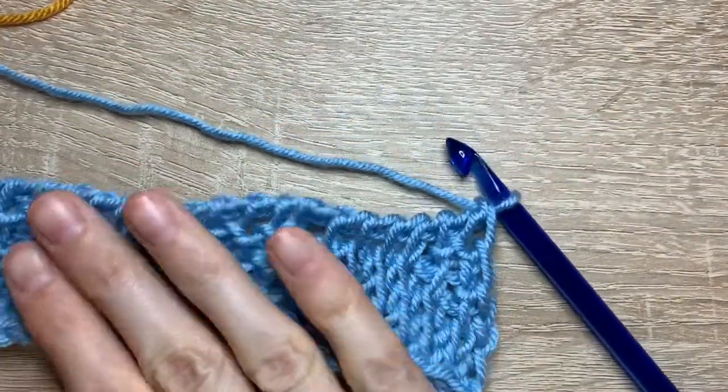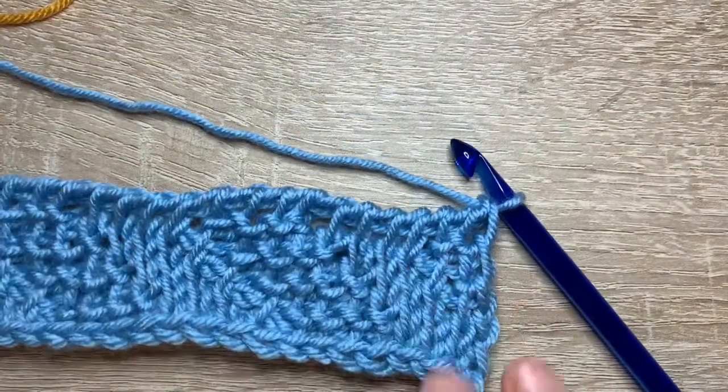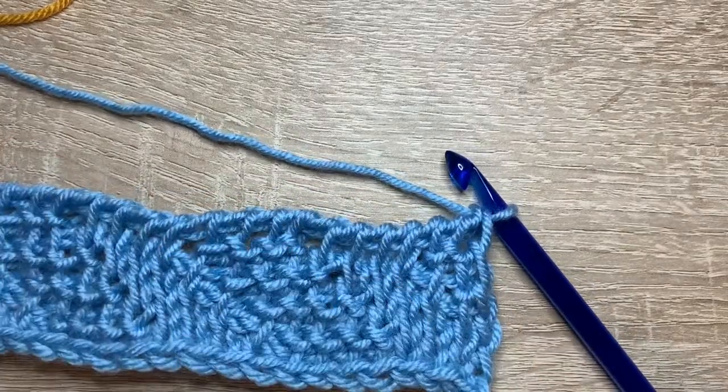So we worked the first 4 rows of this diagonal pattern.